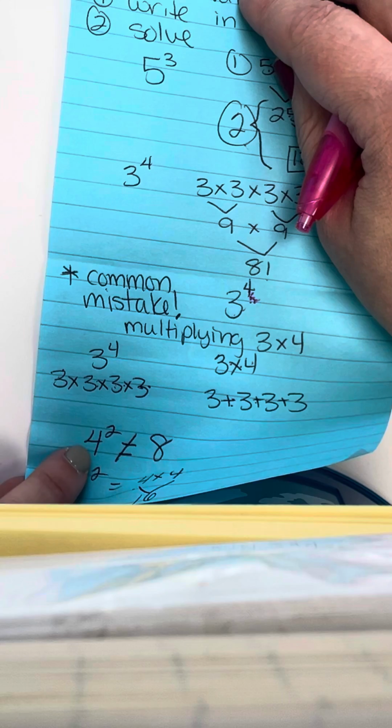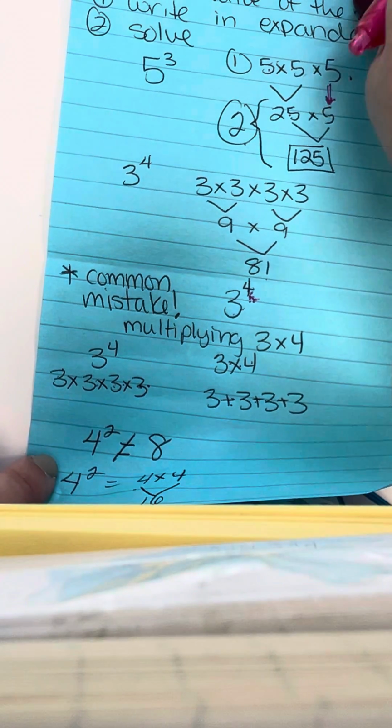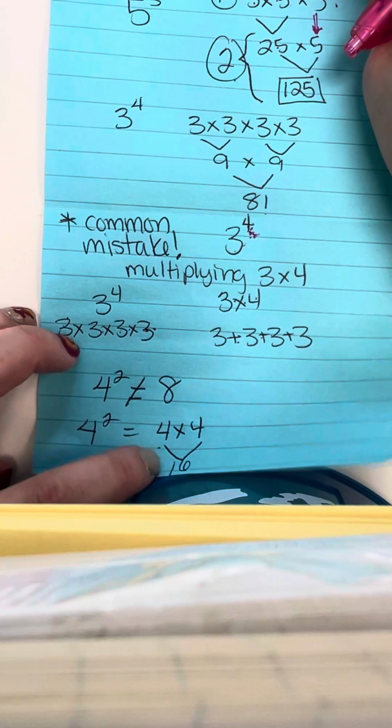Another common mistake is saying 4 squared is 8. No, not 8. 4 squared is 4 times 4, which is 16.